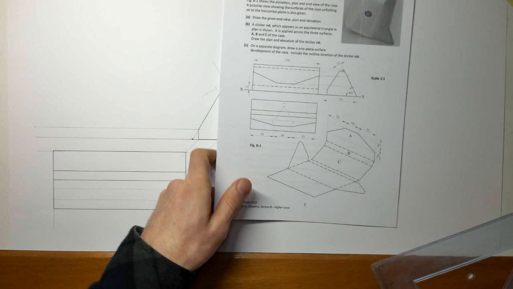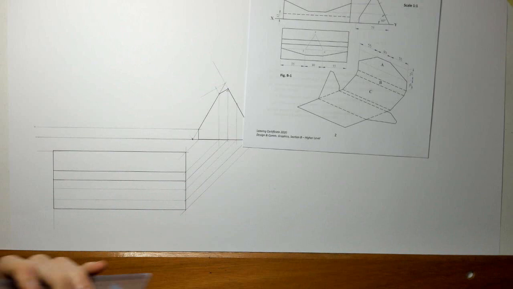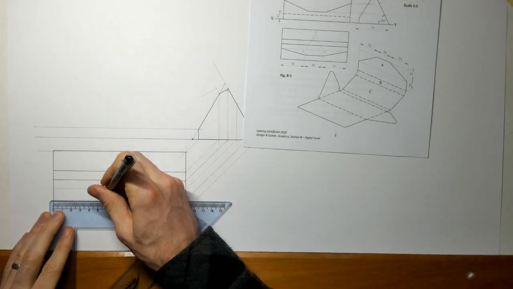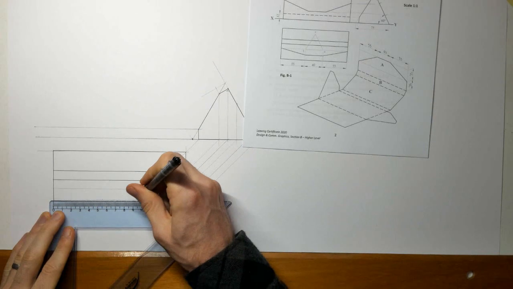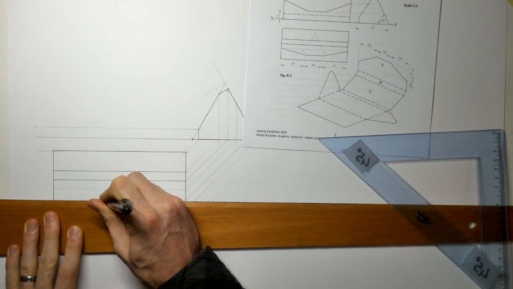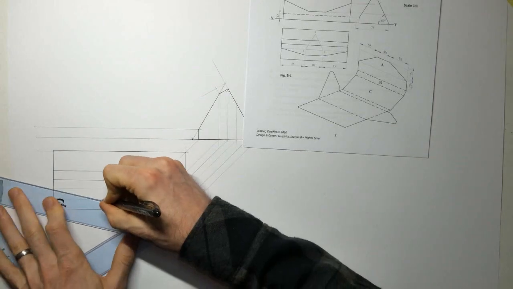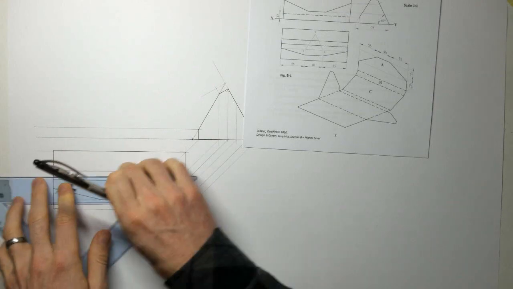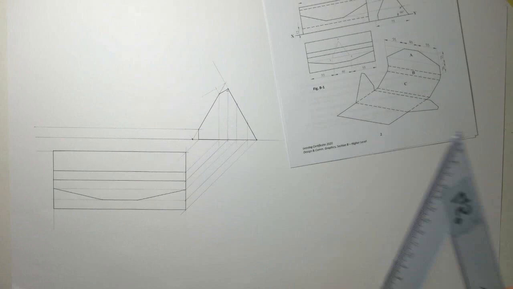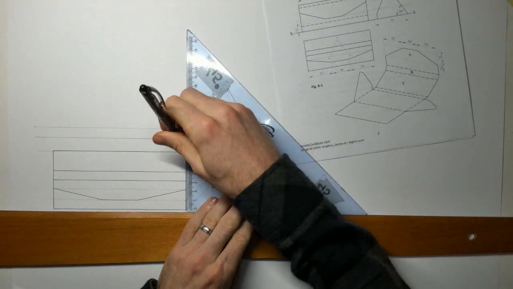Okay, now I've got some measurements here, 55, 40 and 55. 40. That will allow me to draw back there. There. And there. Okay, now let's project all those lengths up.